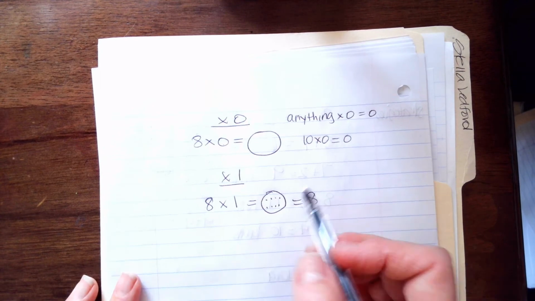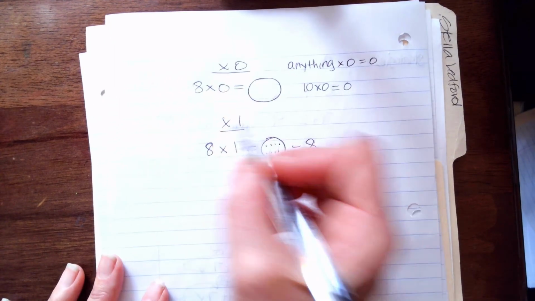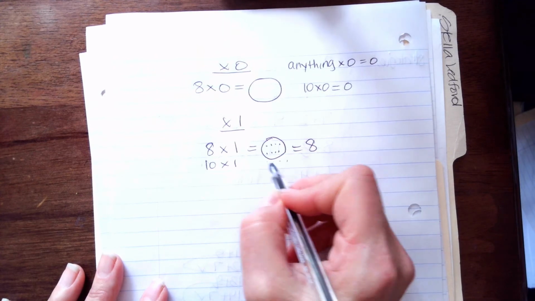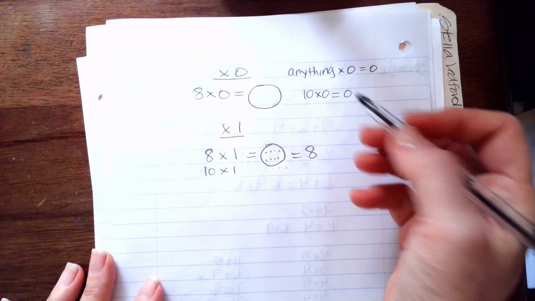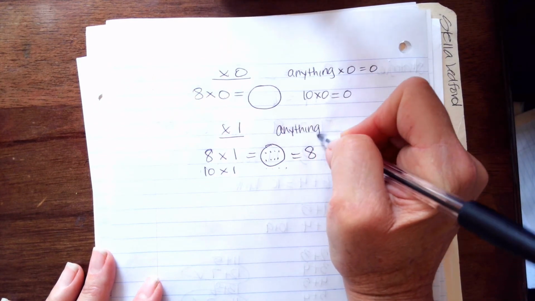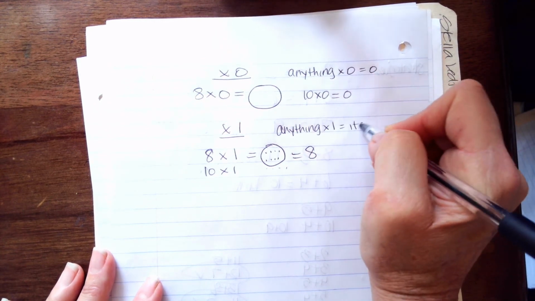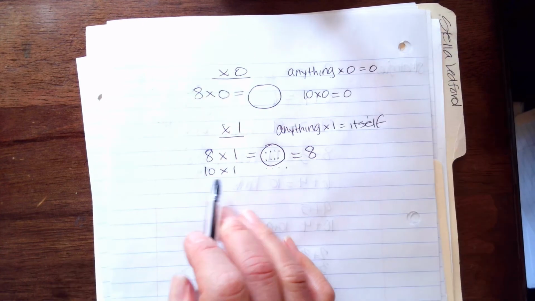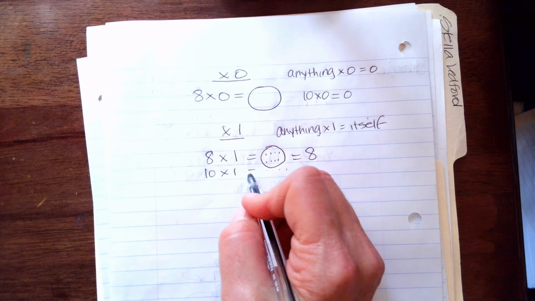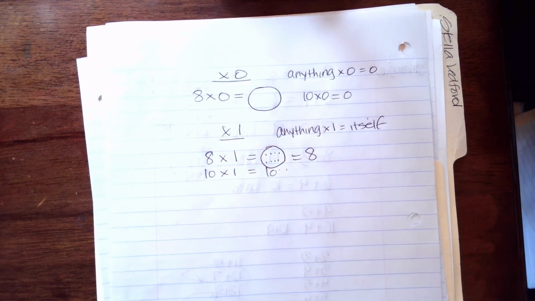Easy, right? How about this one? 10 times 1. Instead of having to do 10 dots, I can just say, oh, wait, I know. Anything times 1 equals itself. So whatever I'm multiplying by 1, that's my answer. 10 times 1 equals itself. Just 10. Because it means one group of 10.